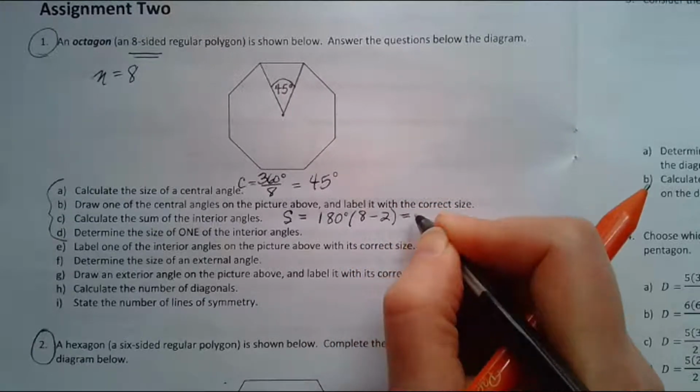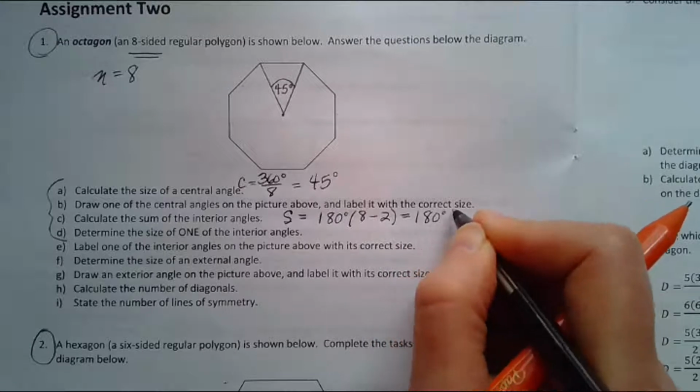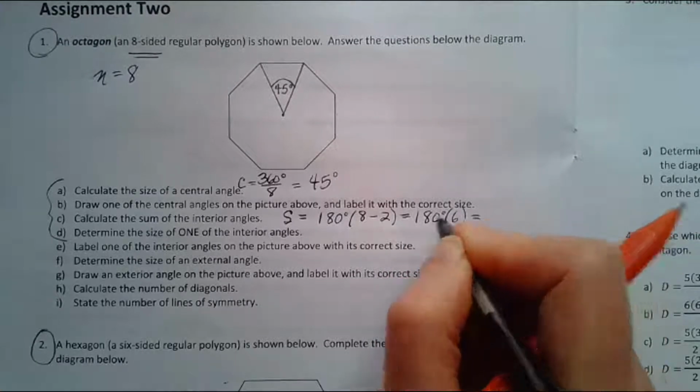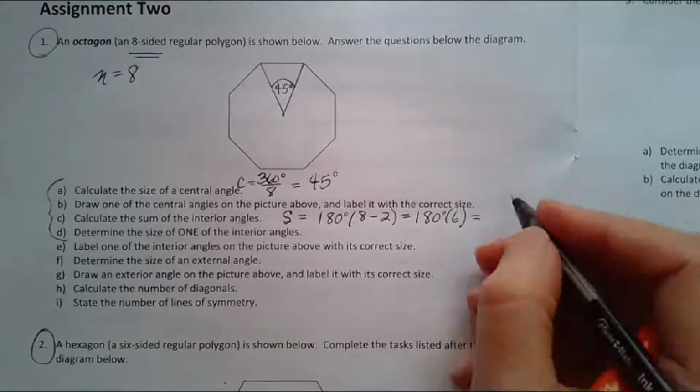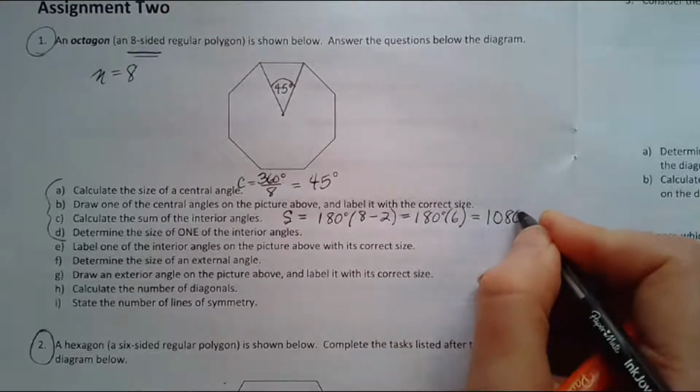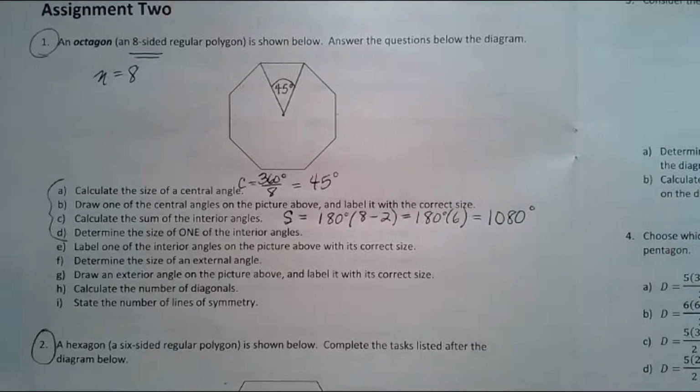Which is equal to 180 degrees times 6. 8 minus 2 is 6. And that gives me 1080 degrees. And I'm just using the formulas on my formula sheet, or you can look earlier in the package.